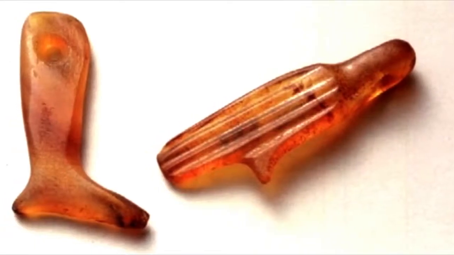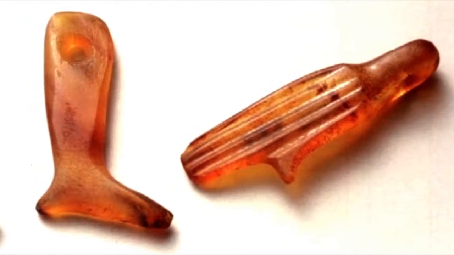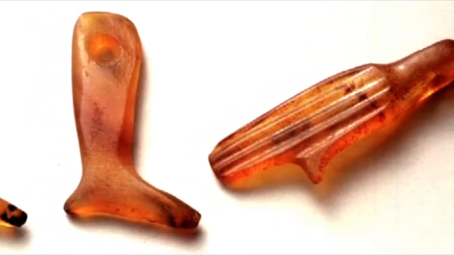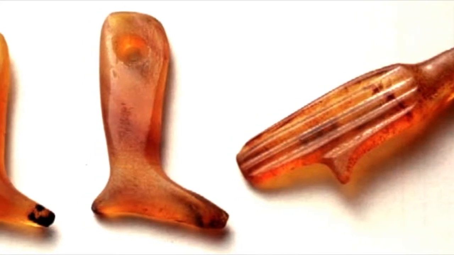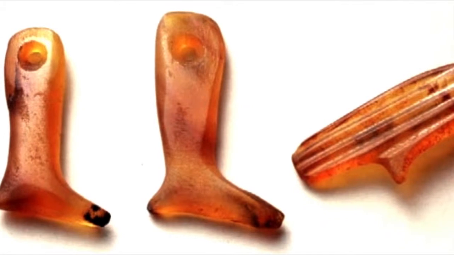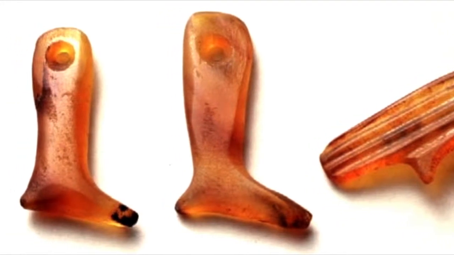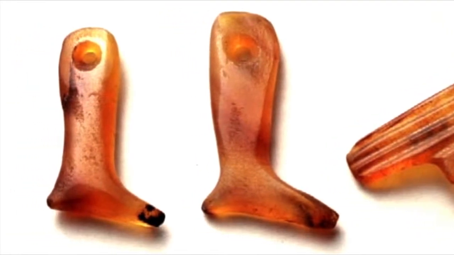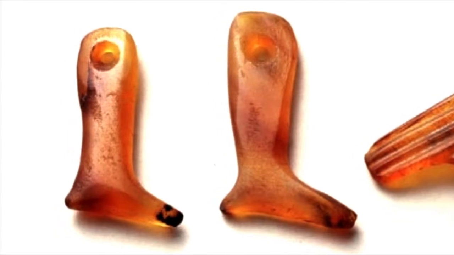They seem to have thought of the body as both a whole and also a collection of separate elements. They produced a huge number of protective and healing amulets in the form of separate body parts, such as these carnelian feet and hand, pierced for stringing.